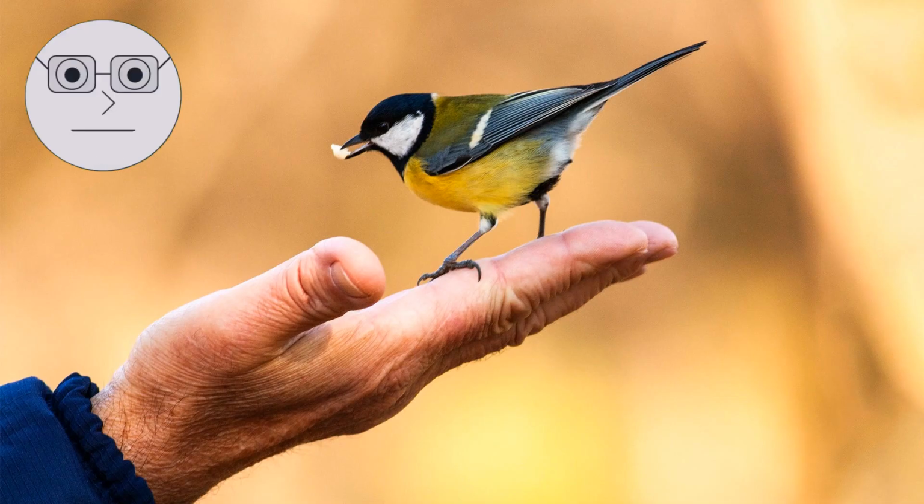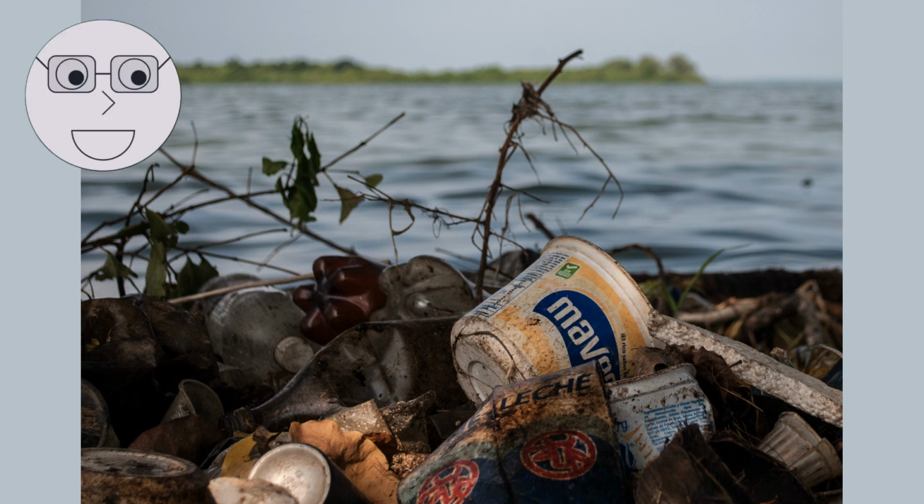Human activities, such as hunting, poaching, and pollution, are also putting bird populations at risk. Many bird species are hunted for their meat, feathers, or eggs, while others are killed or injured by pollution or collisions with buildings and vehicles. Images of hunting, pollution, and bird collisions.